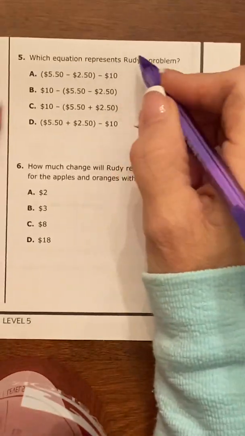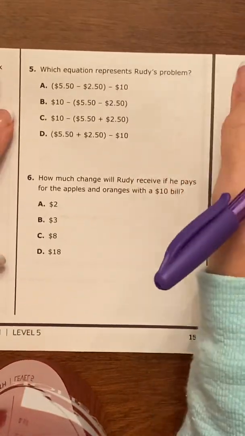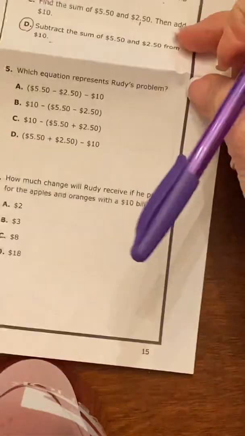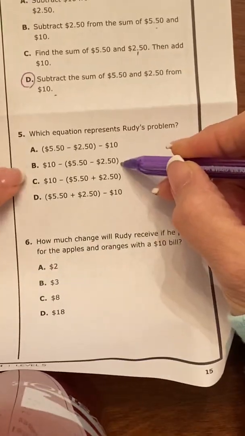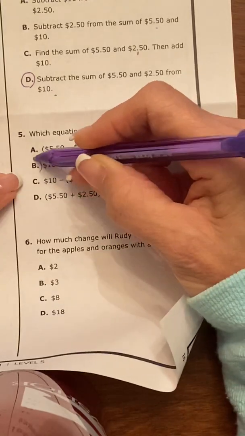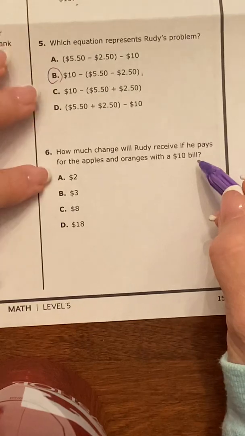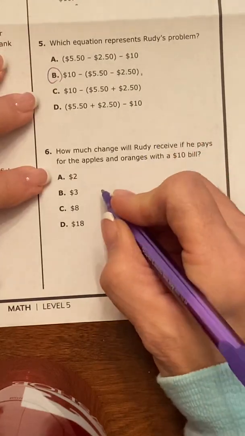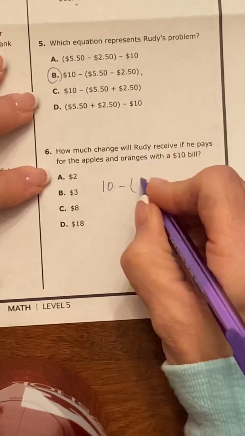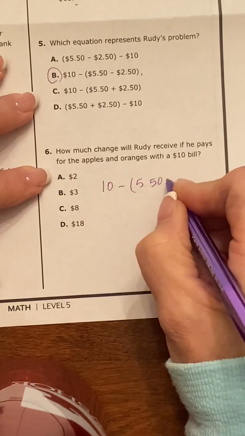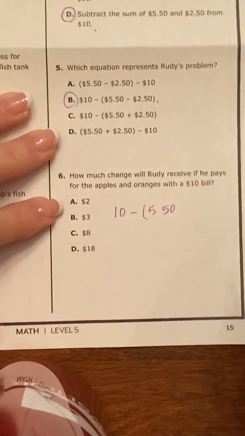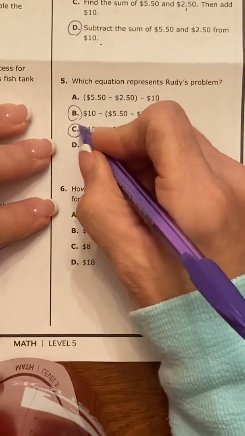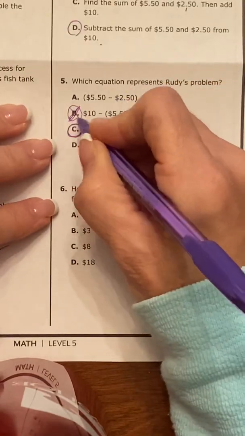Which equation represents Rudy's problem? Well, we can go back up to the top. Which one did we do? Notice how we're already there. Be very careful as to which one you're picking. How much change will Rudy receive if he pays for the... Okay, so we're going to actually work this problem out. Oh, I wasn't that careful because guess what? There it is. That's the one that should be right there.